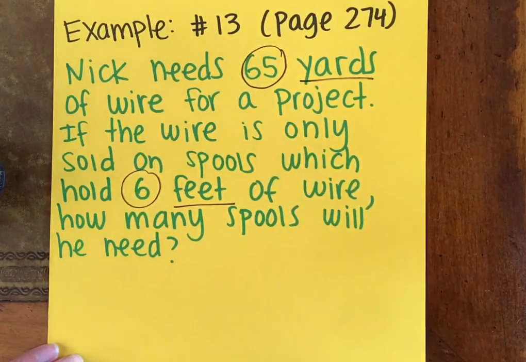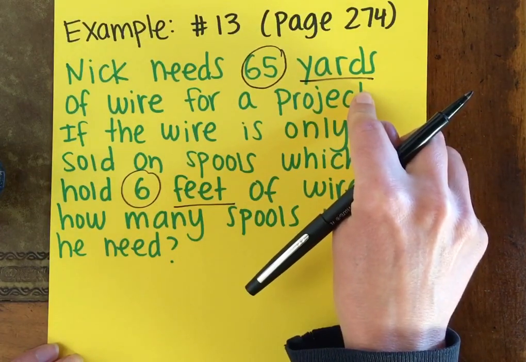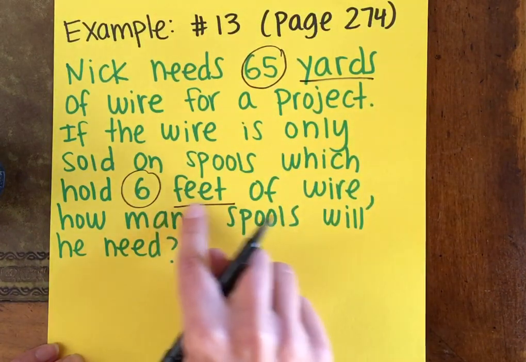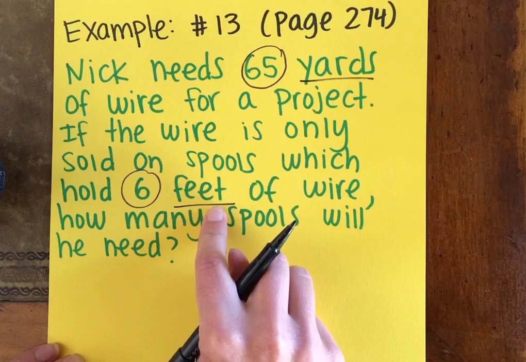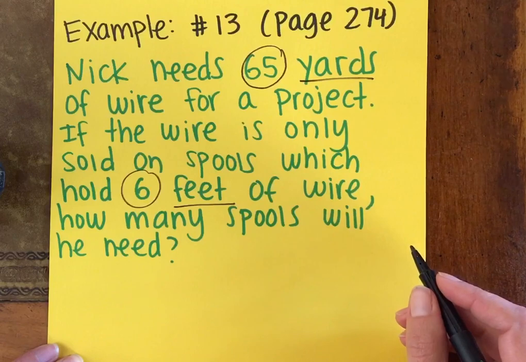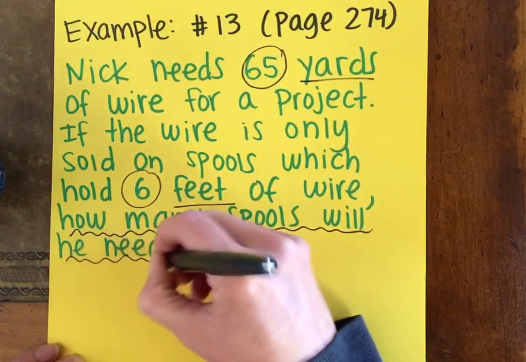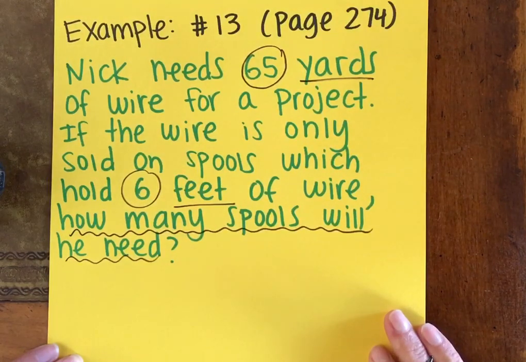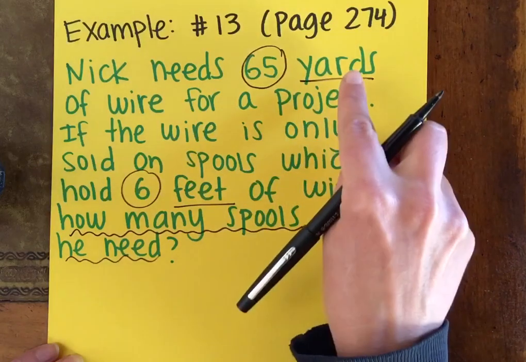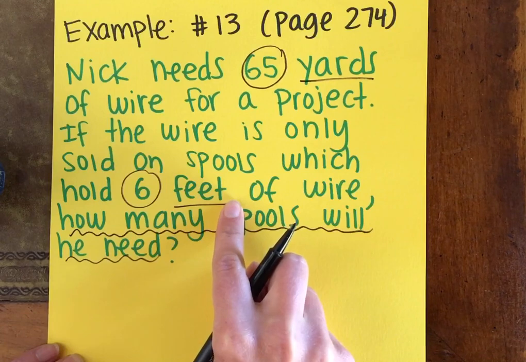Okay, so Nick is doing a project and he needs a certain amount of wire for the project. It's measured in yards. But when he goes to the store, they're measuring their wire in feet and selling it in groups of 6 feet. That's what those numbers mean. And the question is, how many spools will he need? There are a couple steps here, but my first step with these problems is to figure out what conversion is happening. I need to get from yards to feet because I'm buying the spools in measurements of feet.